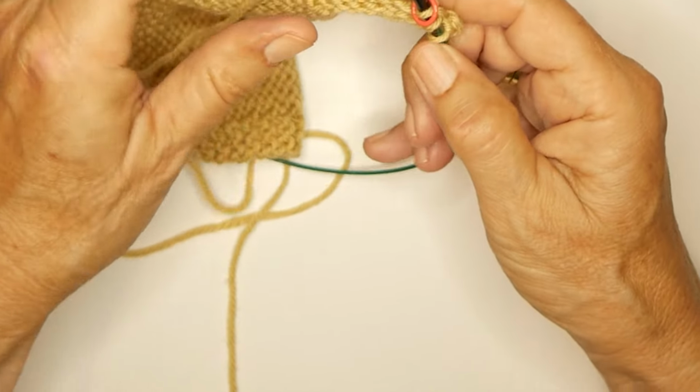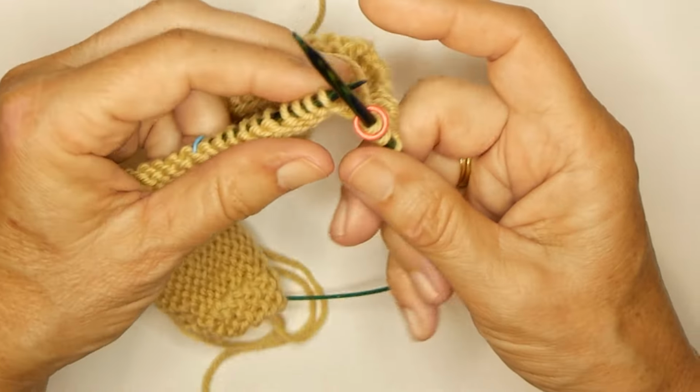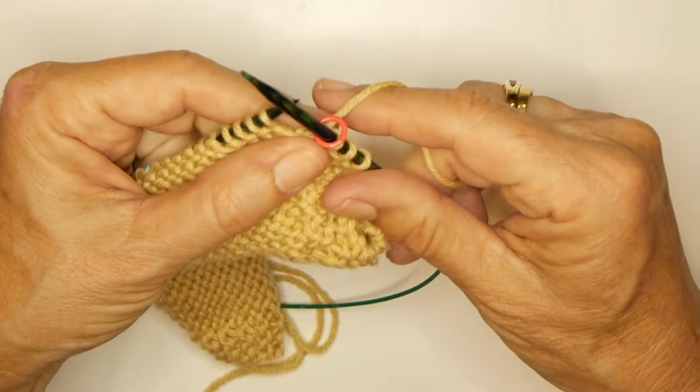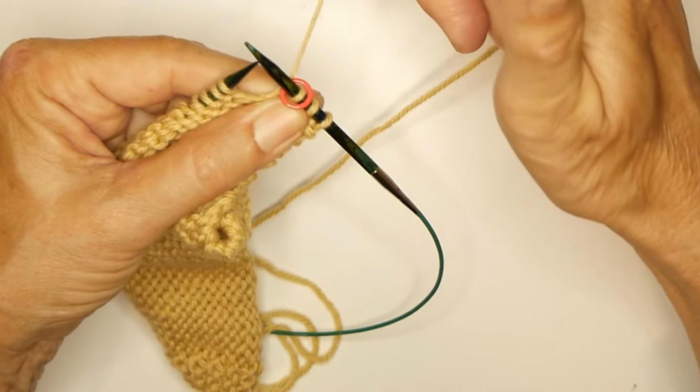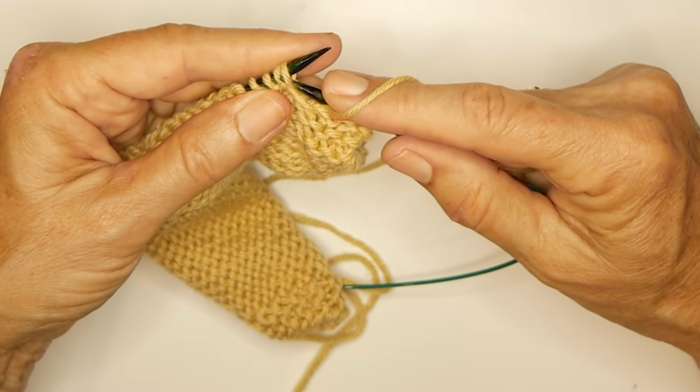There we go, that is fixed. We've taken those stitches out that were knit rather than purl. And then we're going to start purling. We're not going to take our yarn over the needle, we're going to take it in between.